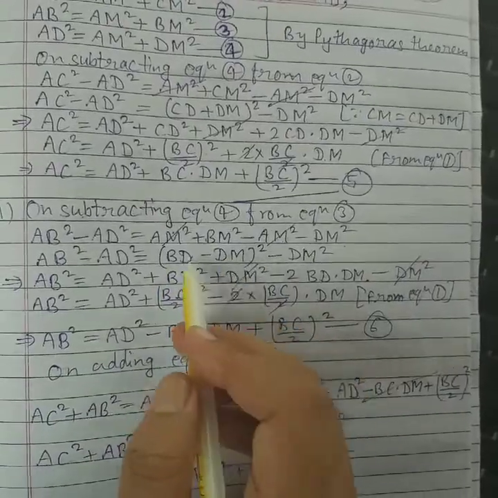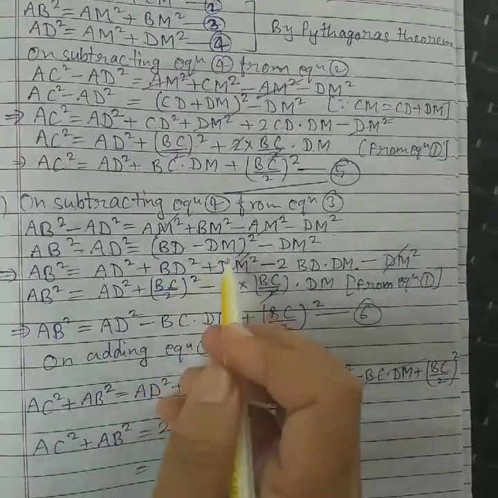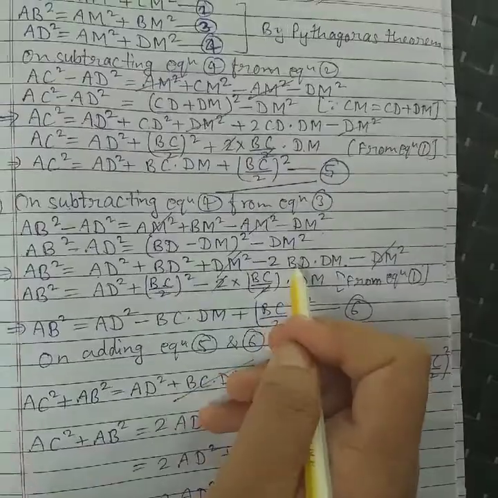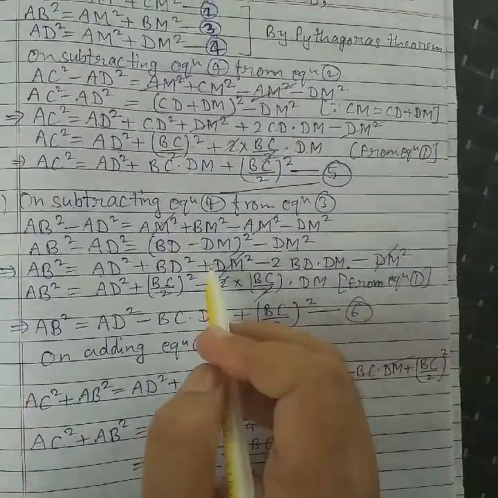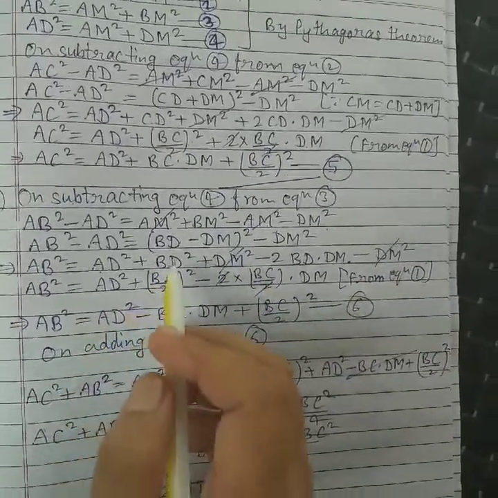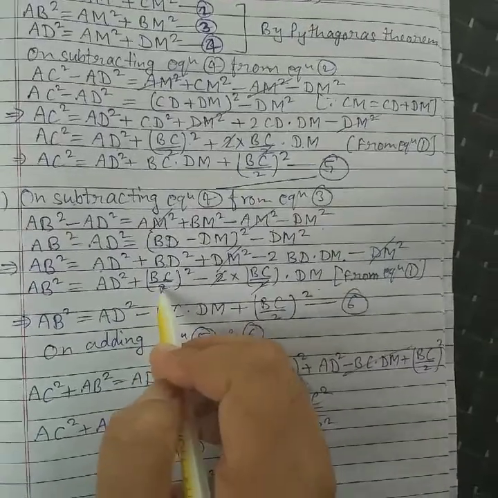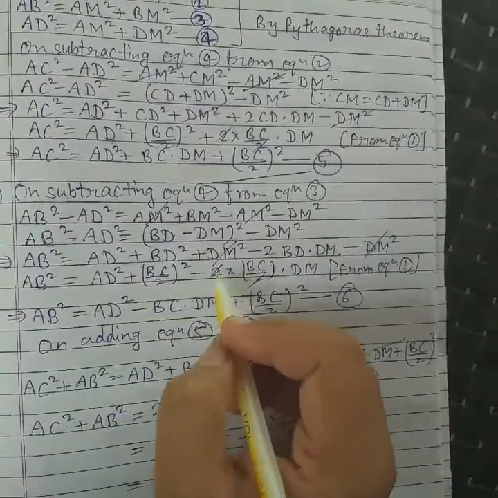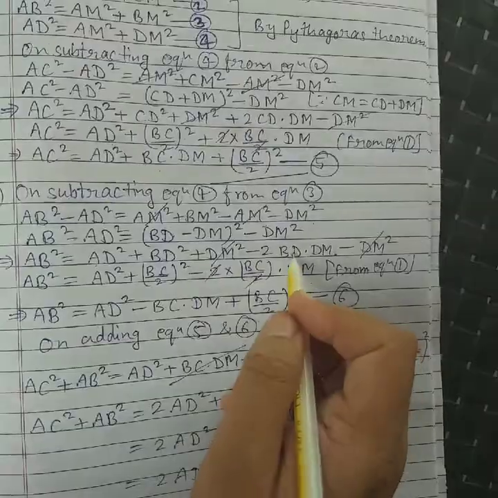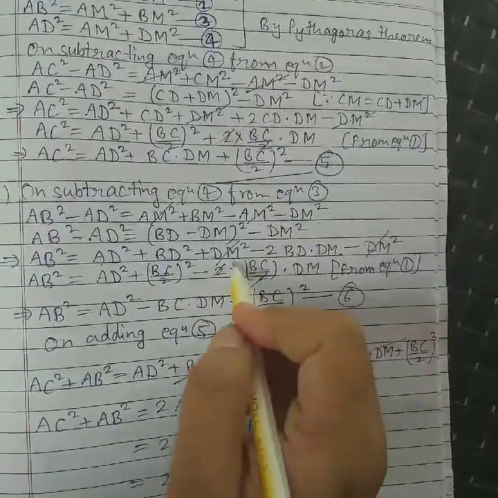Now use the identity (a − b) whole square, so BD square plus DM square minus 2 BD into DM. Now DM square is cancelled, so here AD square, in the place of BD we can put BC upon 2. Clear? From equation 1. And here plus 2 into, in the place of BD again BC upon 2, into DM. Clear? 2 and 2 cancel.